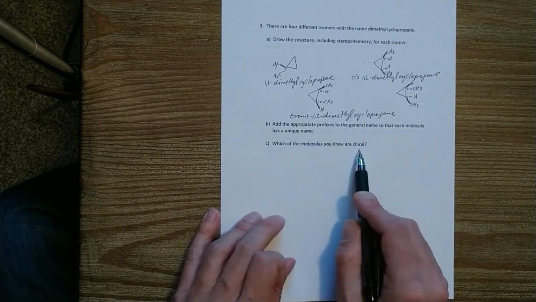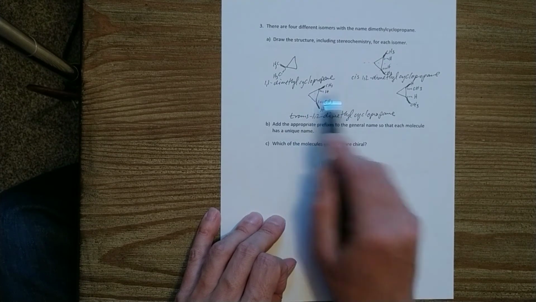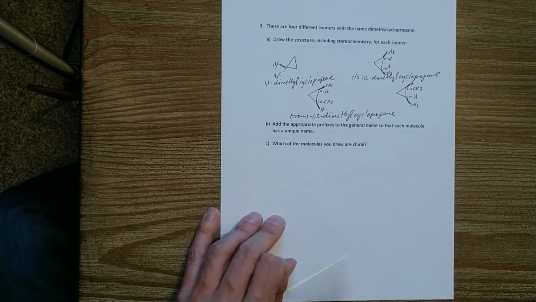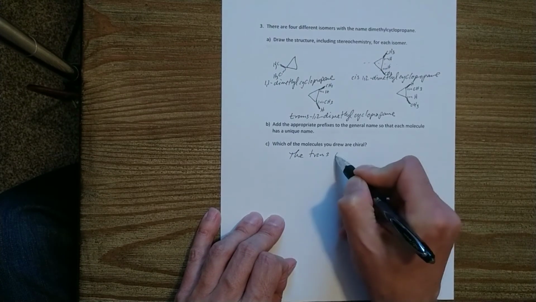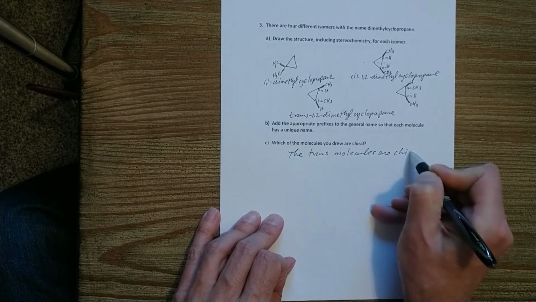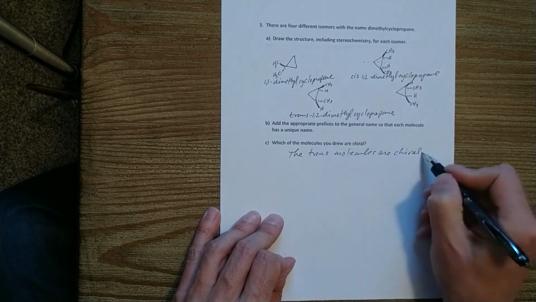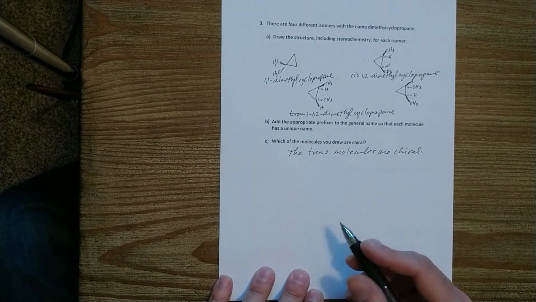So we then also need to assign the R's and S's to these two. So getting down to this third one, which of the molecules are chiral? The trans, this one and this one, are chiral. Those are a pair of enantiomers. So the trans molecules, those are a pair of enantiomers. So again, this trans applies to both. So we have to assign R's and S's.